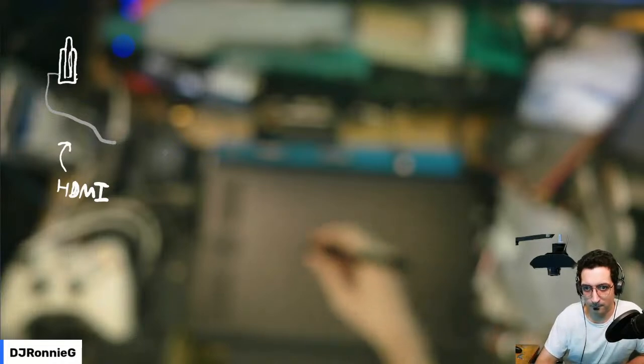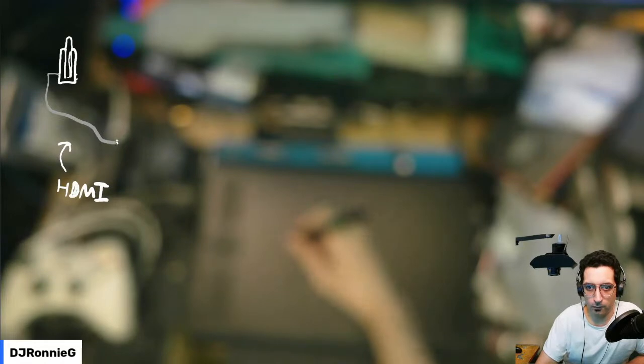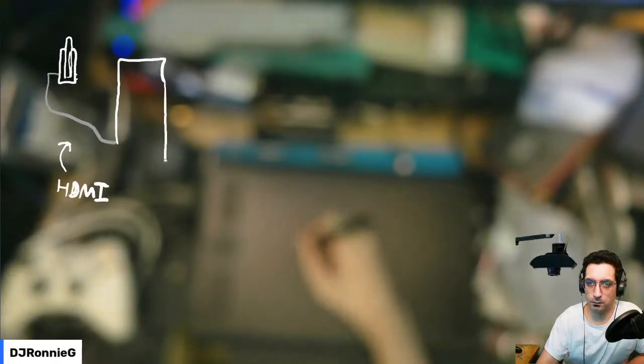So we're going to say this is a tower. We're going to draw gigantic HDMI ports. These are not to scale.